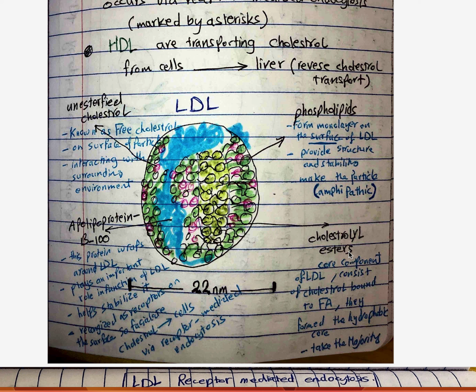As you can see here, the cholesterol esters are present in the center of the low density lipoprotein, and they are the core component, consisting of cholesterol bound to fatty acid.